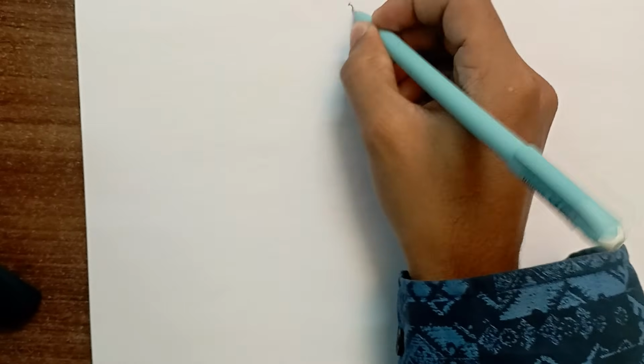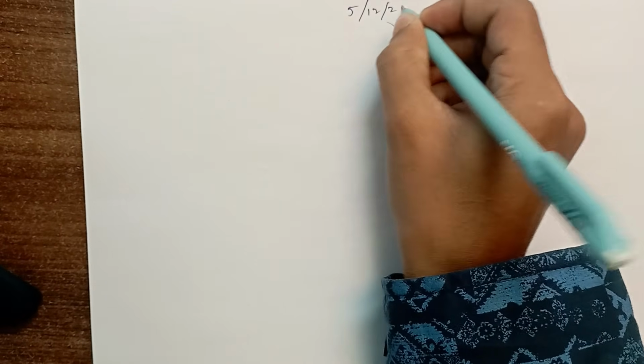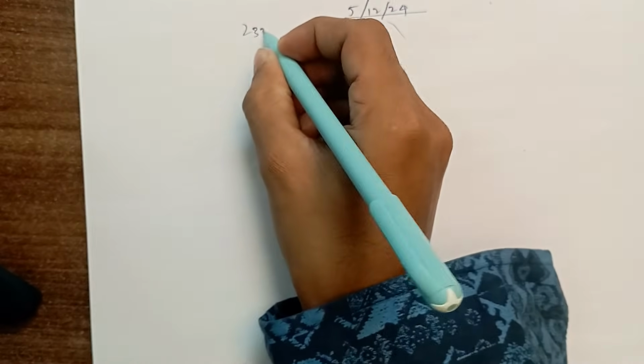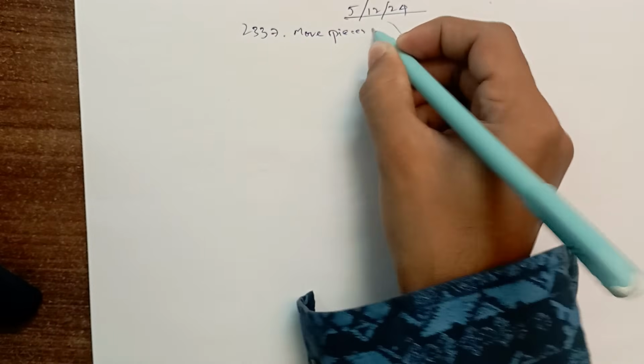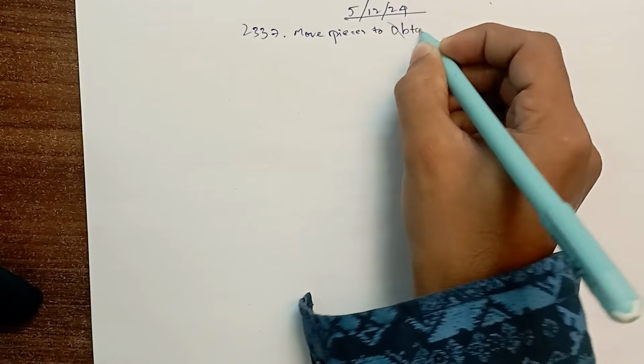Hello everyone, let us now discuss today's LeetCode POTD problem 2337, Move Pieces to Obtain a String.